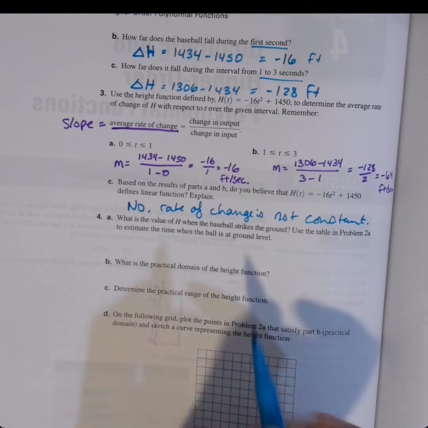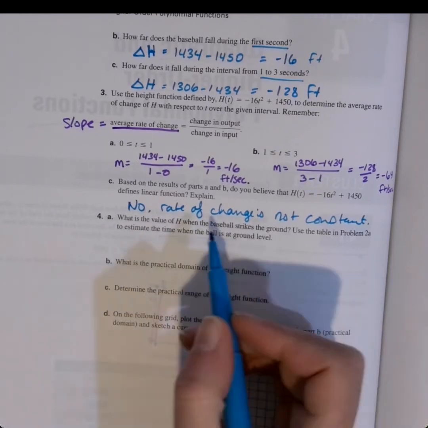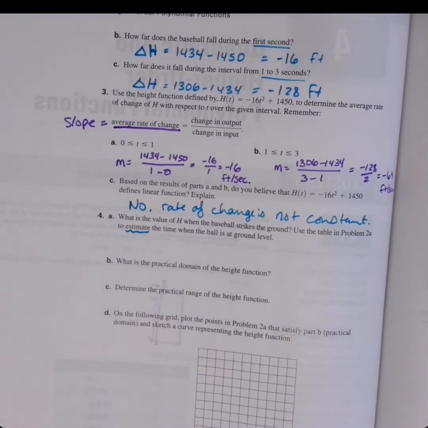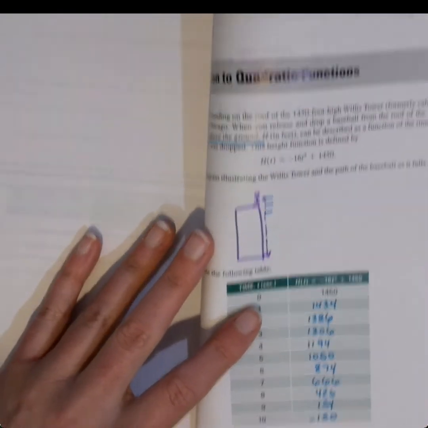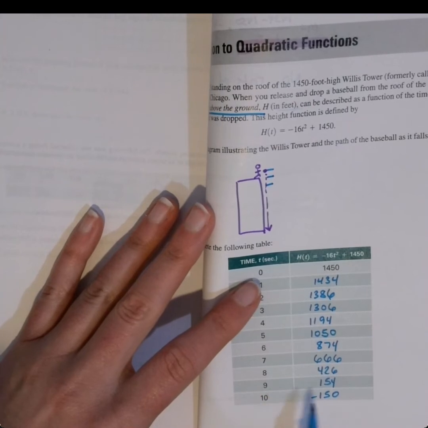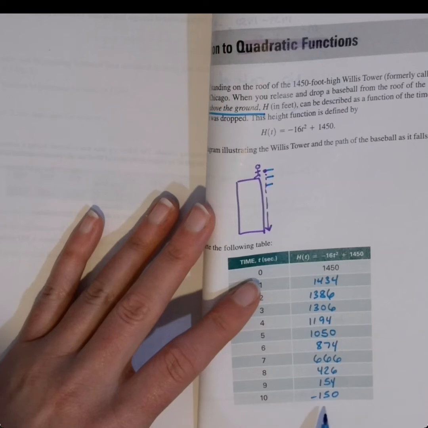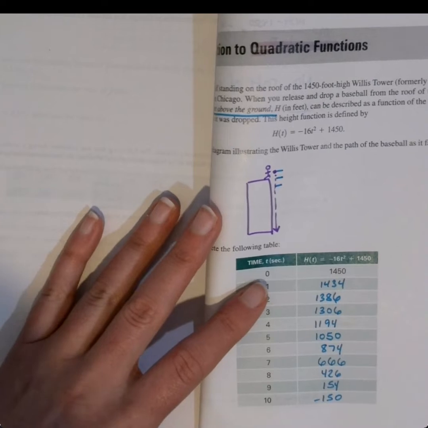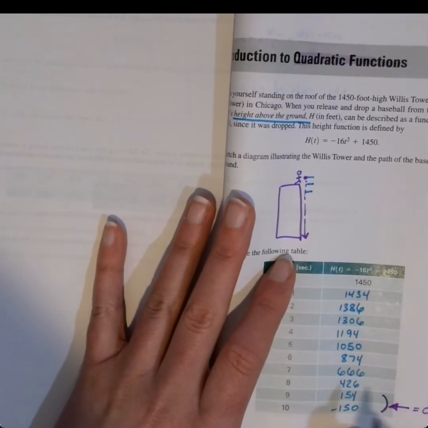Okay, so what is the value of h when the ball strikes the ground? Use the table to estimate it. We're going to get a little bit better answer to that in a moment, but first we can just estimate it from the table. So from the table, we saw that our ball was at 154 feet above the ground after 9 seconds, and then it was down below the ground, which of course is model breakdown, by 150 feet after 10 seconds. So we can say that in between those two, it had to equal 0 somewhere in between those two.